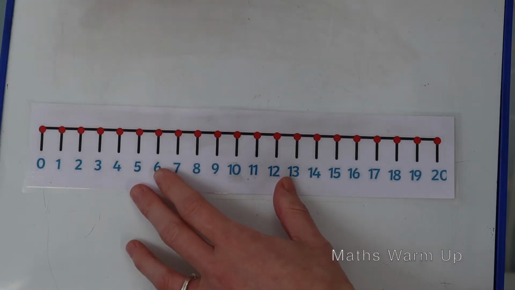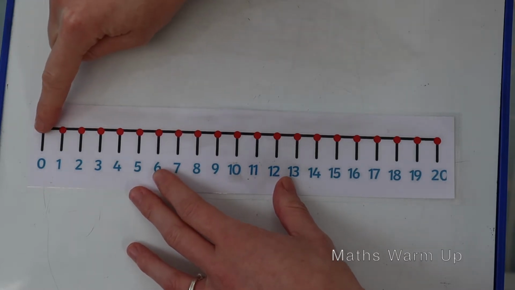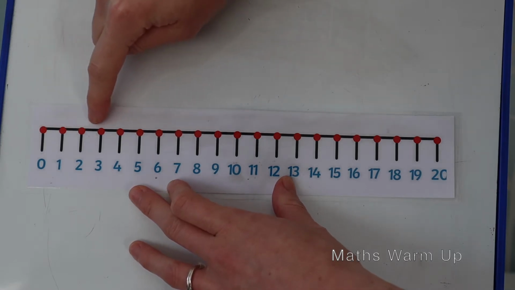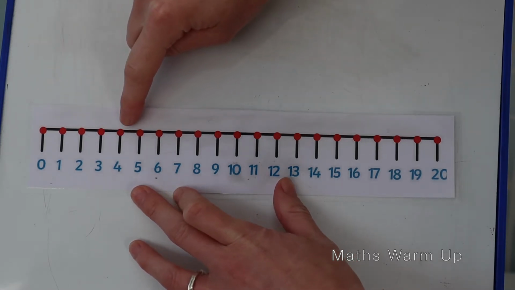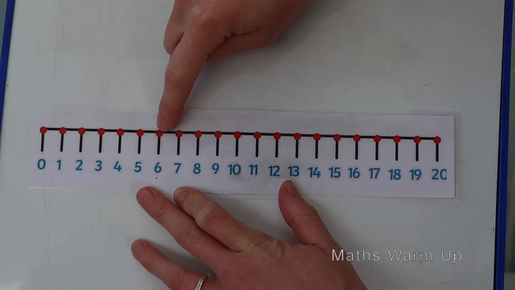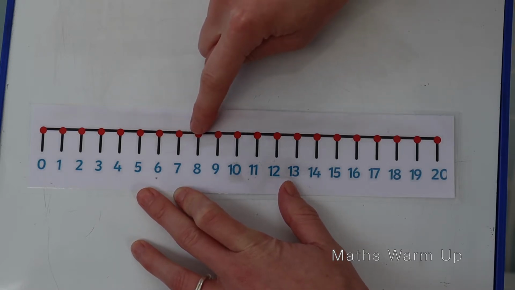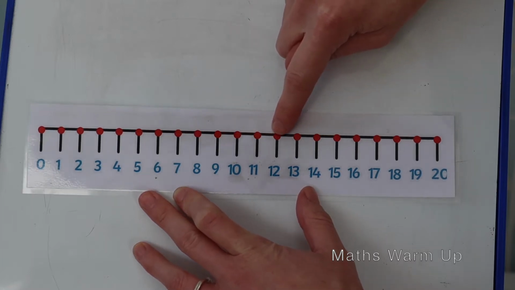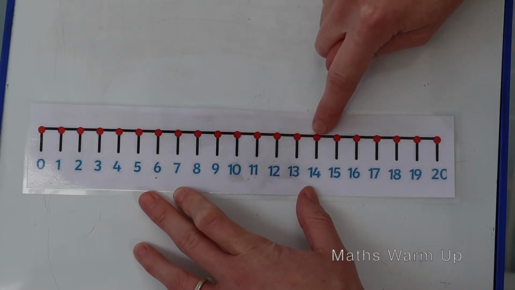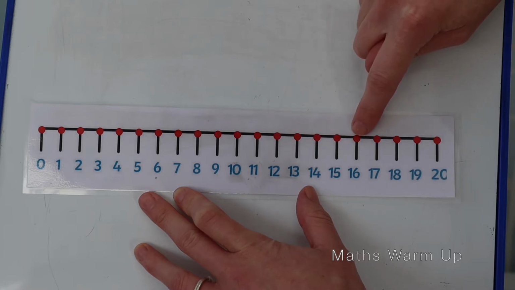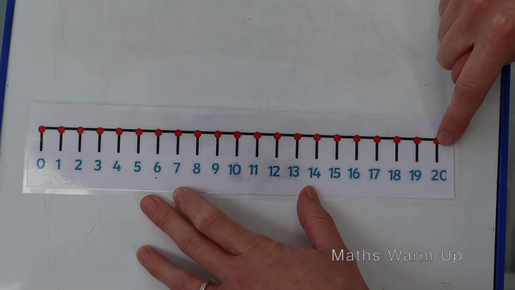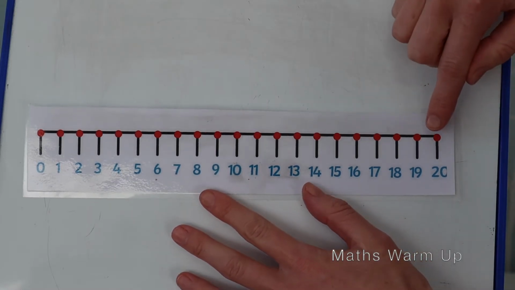Ready to count up on the number line? Start with your finger on 0. 0, 1, 2, 3, 4, 5, 6, 7, 8, 9, 10, 11, 12, 13, 14, 15, 16, 17, 18, 19, 20. And time to go backwards.